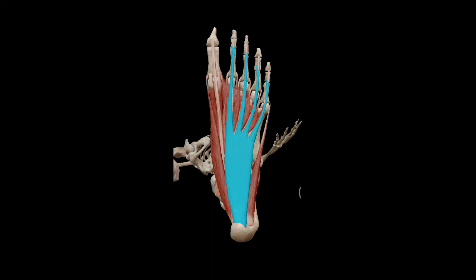The insertion of the flexor digitorum brevis will be to the margins of the middle phalanges of the lateral 4 toes. It's very clear from this diagram. These are the middle phalanges in the foot, and the insertion of this flexor digitorum brevis is towards the middle phalanges. The nerve supply to this muscle will be by the medial plantar nerve, and it is a flexor of the lateral 4 toes.